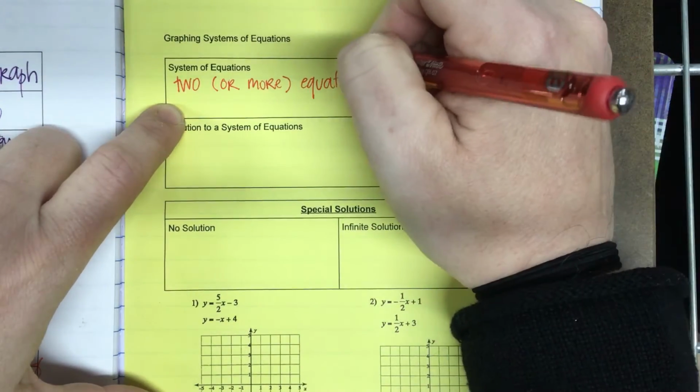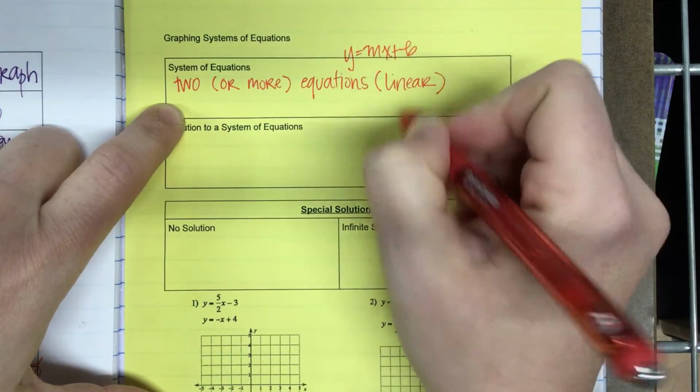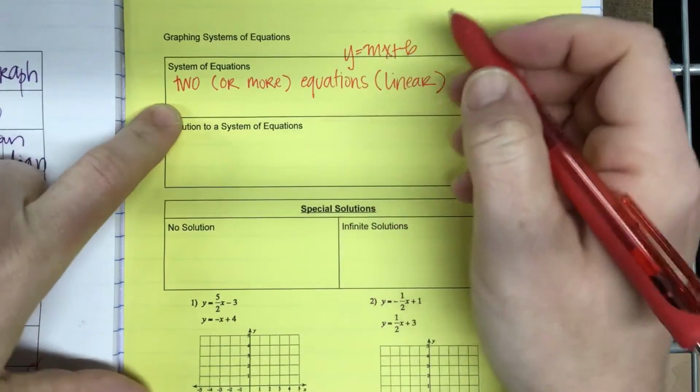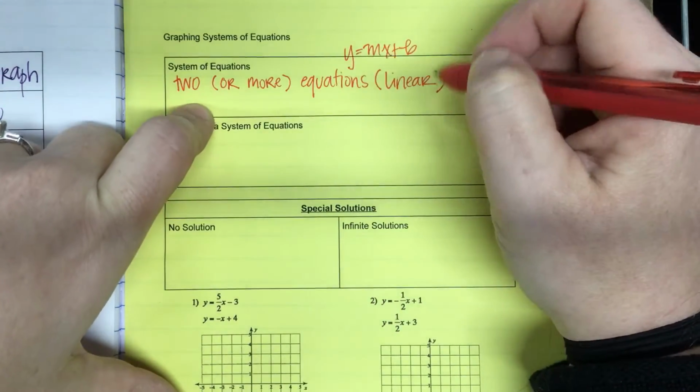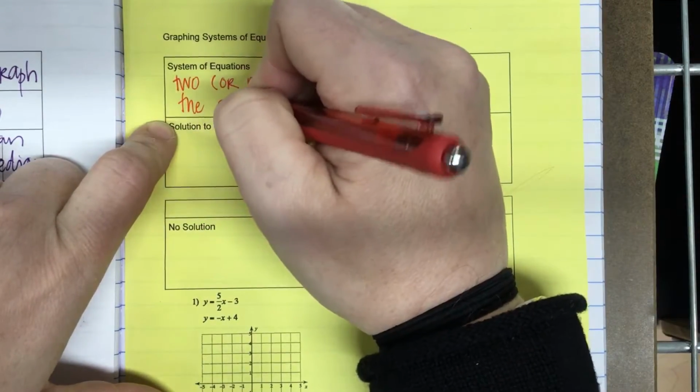So linear equations come in the form of y equals mx plus b or some variation of that. So they're going to have an x and a y variable. Two or more equations, so linear equations, in the same problem.